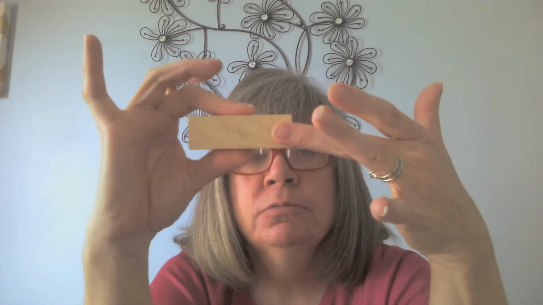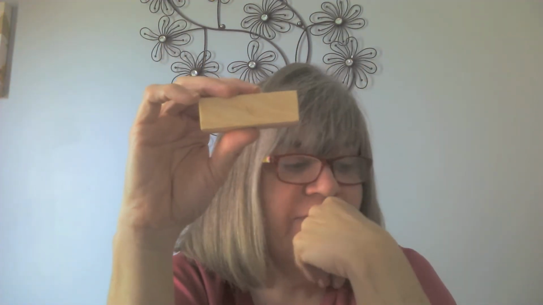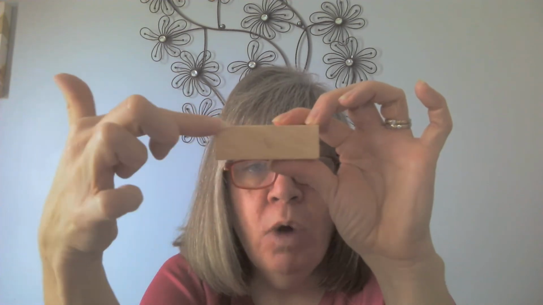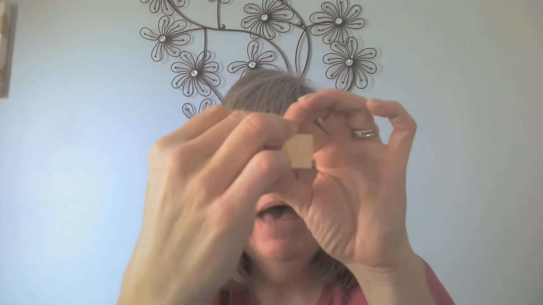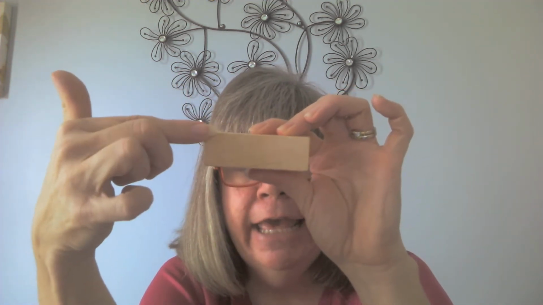Front is 1, back is 2, top is 3, bottom is 4, and the sides make 5 and 6. So 6 faces, 12 edges. Remember, an edge is where the faces meet. So at the front I see 1 edge, 2 edge, 3 edge, 4 edges. On the back I see 5, 6, 7, 8 edges.